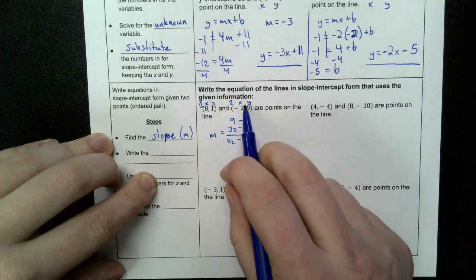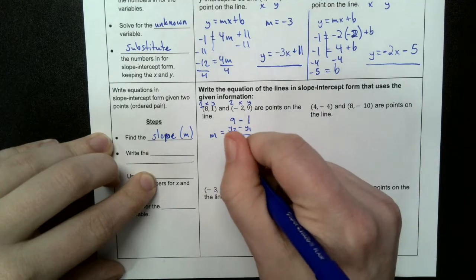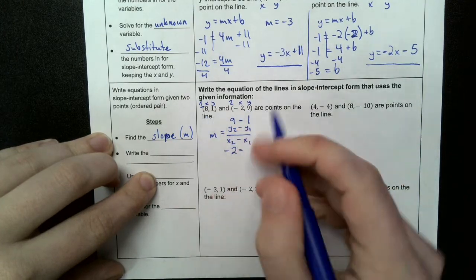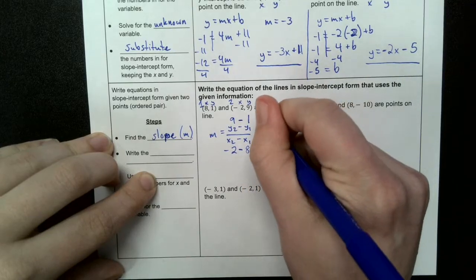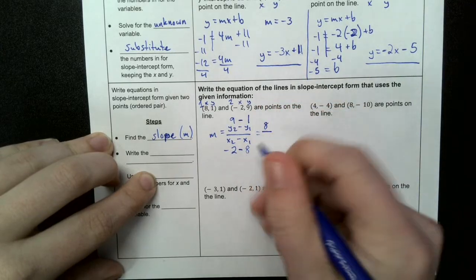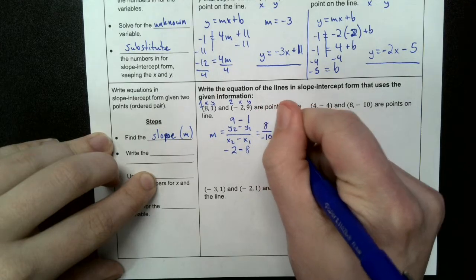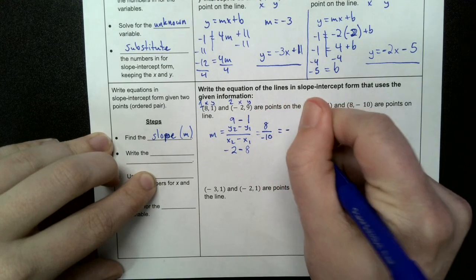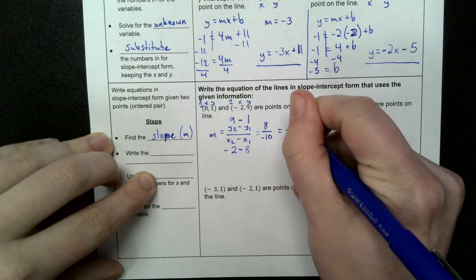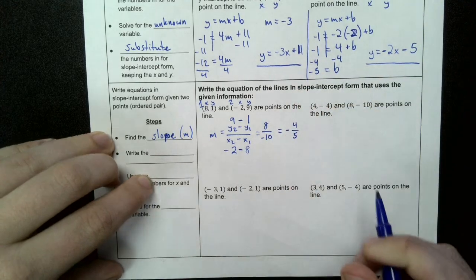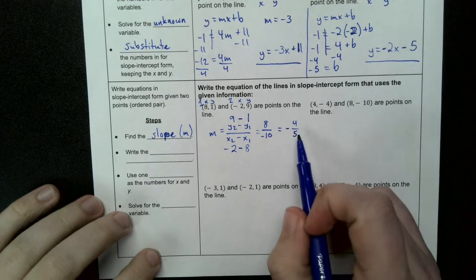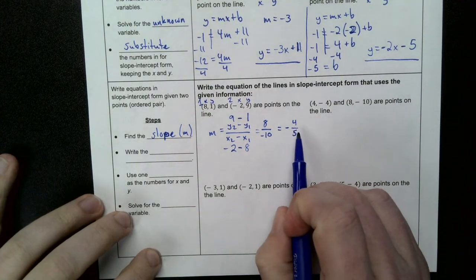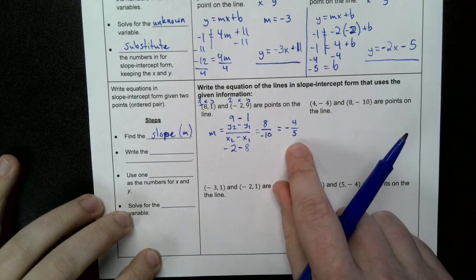X from my second ordered pair is -2, minus the x from my first ordered pair. 9 minus 1 is 8. -2 minus 8 is -10, which will simplify to -4/5. Okay? Yeah, that's right, negative 4/5. So this is my slope, all right?